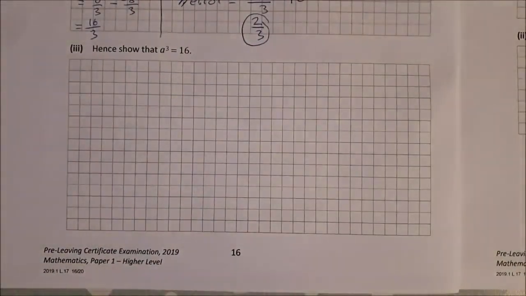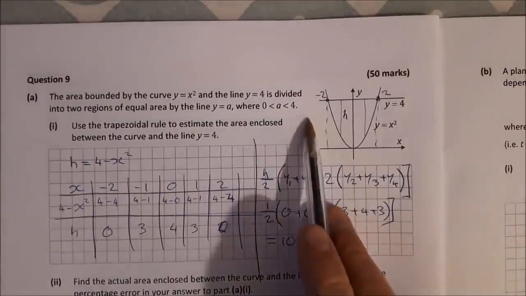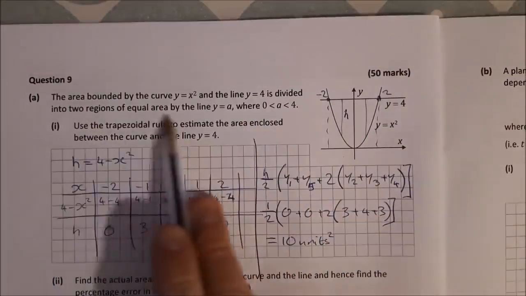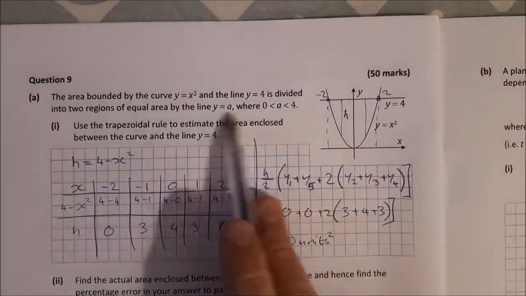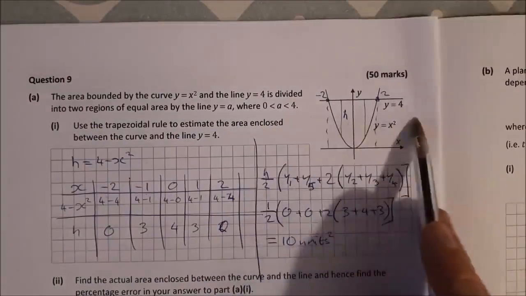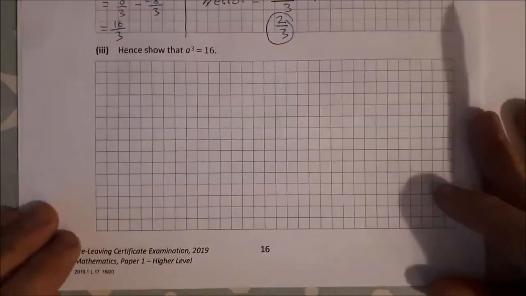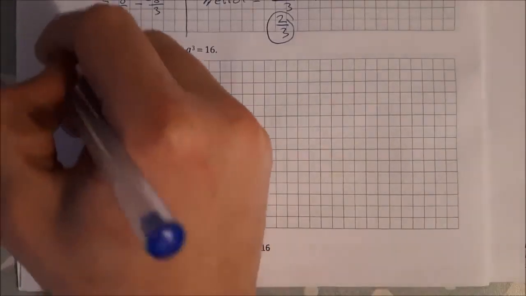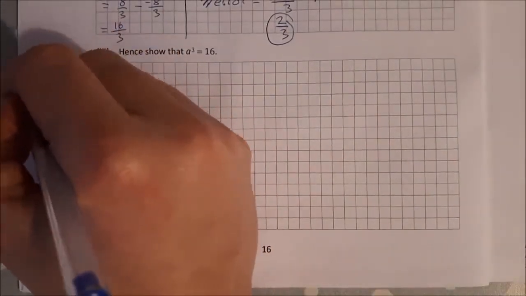Okay, so part 3, hence show that a cubed is equal to 16. Remember, a was a line that was intersecting here somewhere. Two regions enclosed by the line y is equal to a. So y is a line that goes across somewhere here. So let's draw just a little sketch out here so that we can see it again.